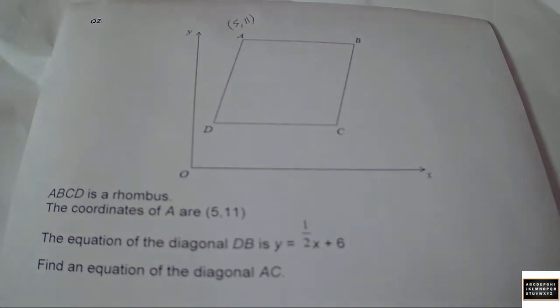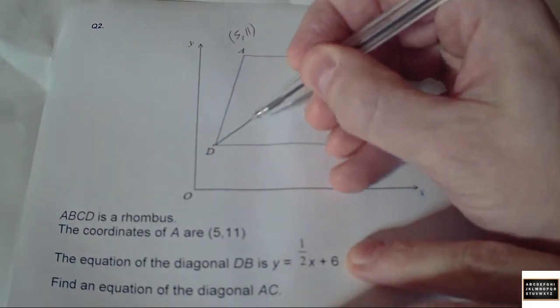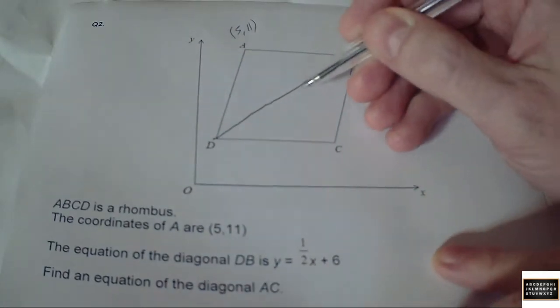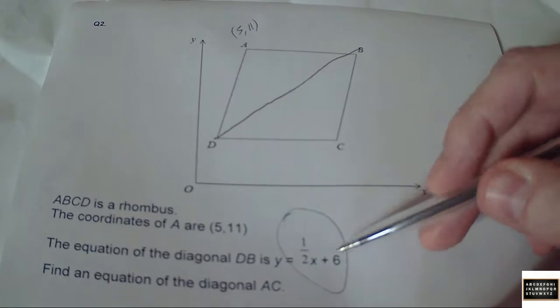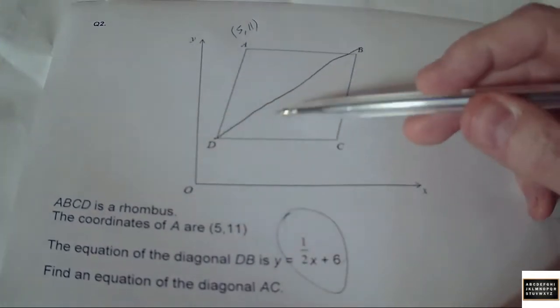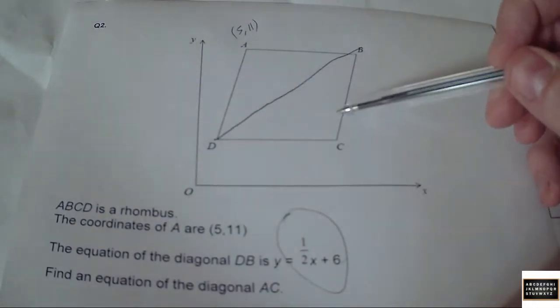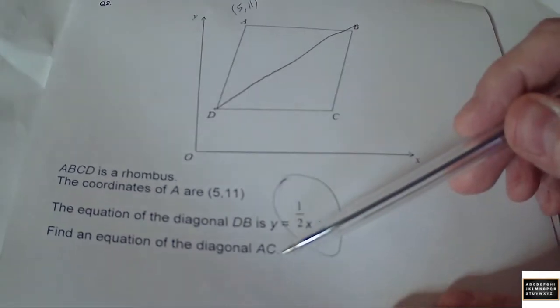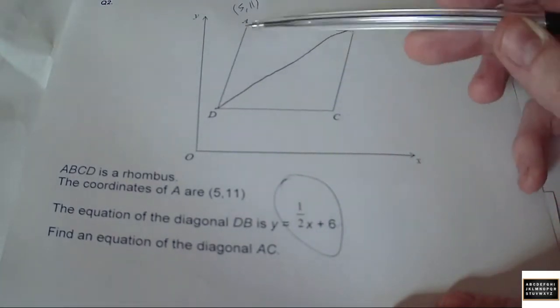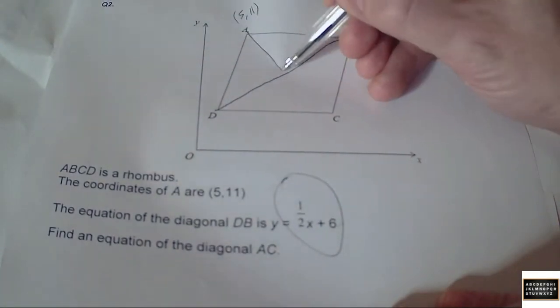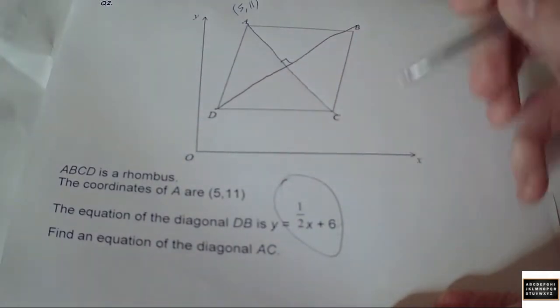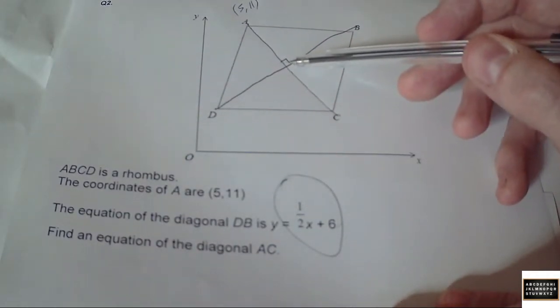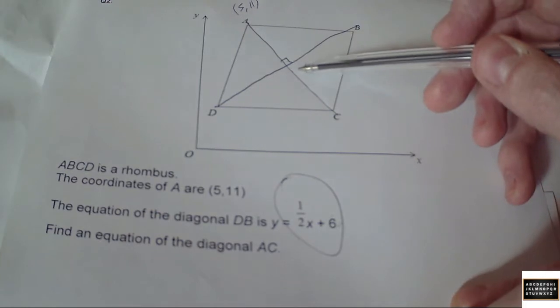The equation of this we're given in the question is a half x plus 6. So that's what they're saying this straight line is. Not very straight, sorry about that, I need a ruler. But it's asking to find the equation of the diagonals, so going from there to there. So the first thing to do is to recognise that when you have diagonals on a rhombus, they're at 90 degrees. So that's important to recognise straight away.